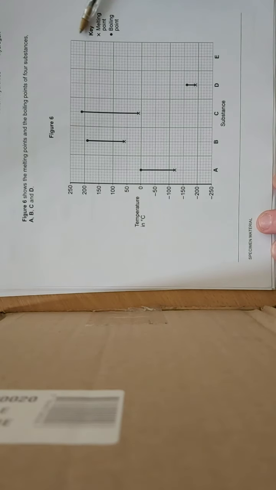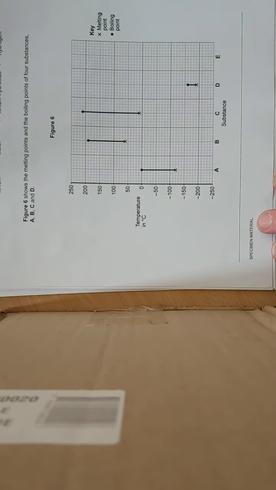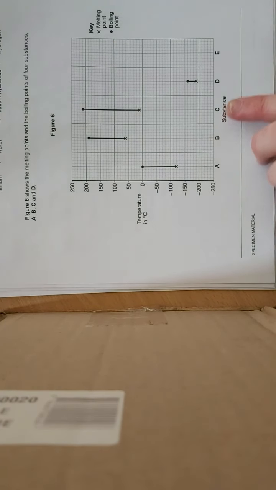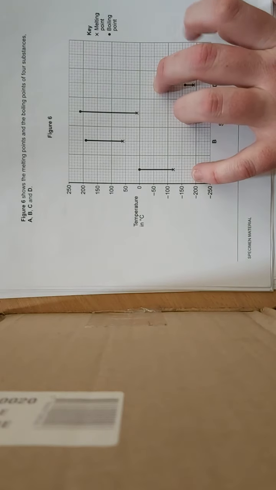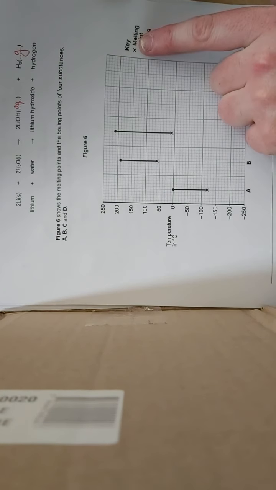And then we've got this quite strange thing here for figure 6. It says it shows the melting points and boiling points of 4 different substances, A, B, C, D, and then there's E on here as well, which will be relevant, I'm sure, in a moment. It says which substance is liquid over the greatest temperature range. This is a bit of a weird question. We've got this key. It says melting point and boiling point. So this is getting you to use your noggin a little bit.